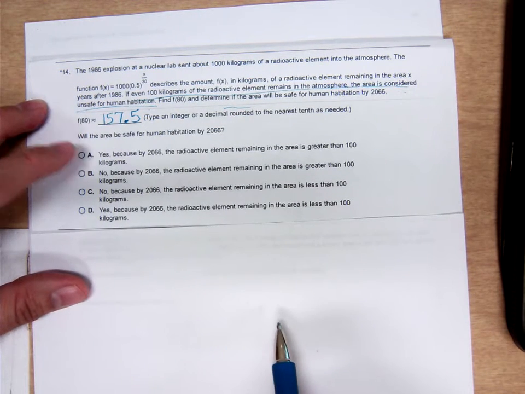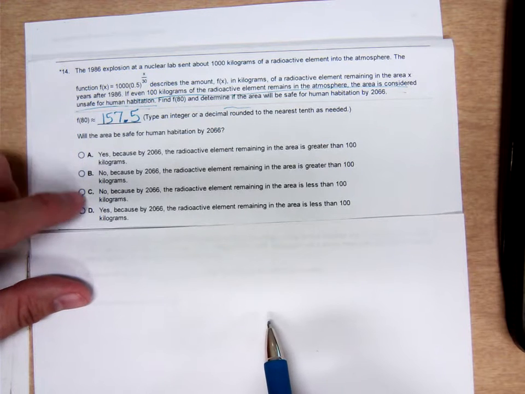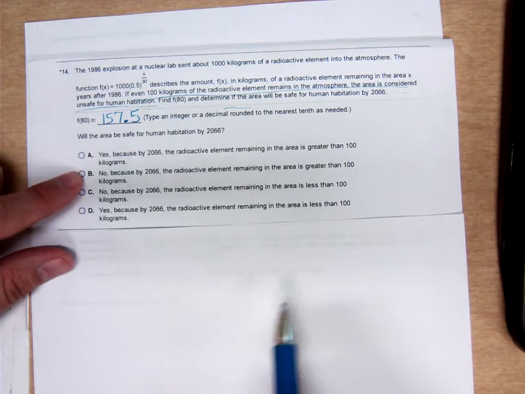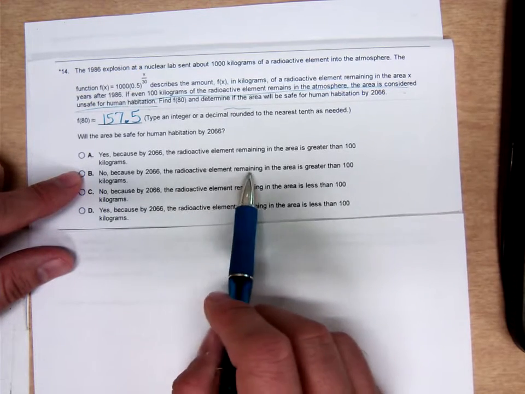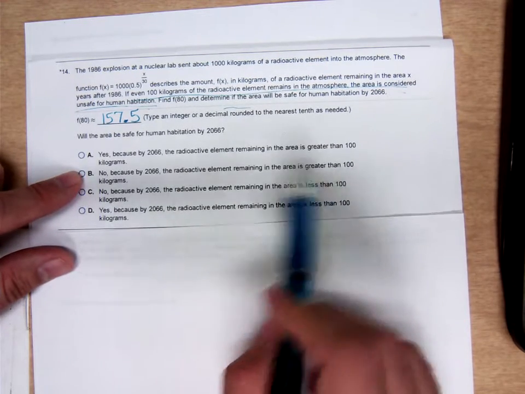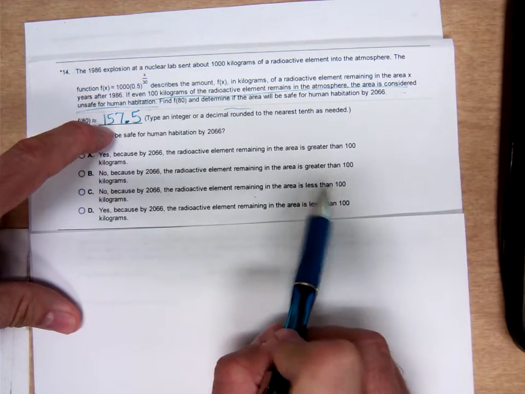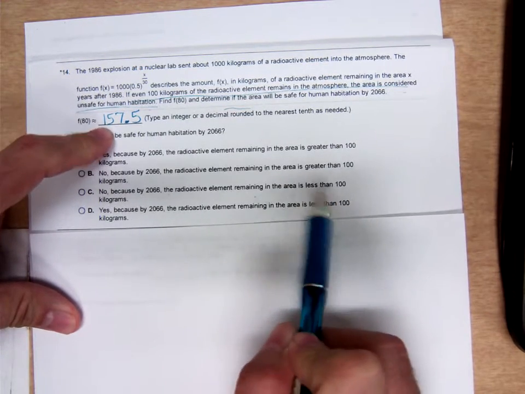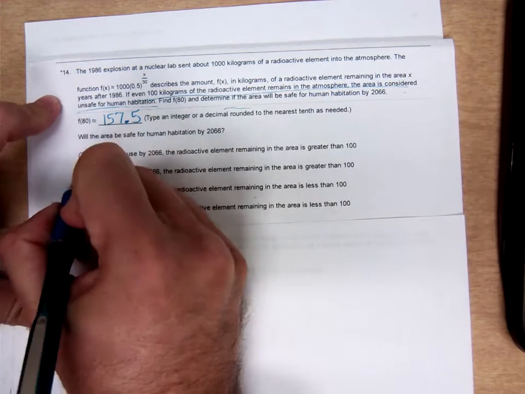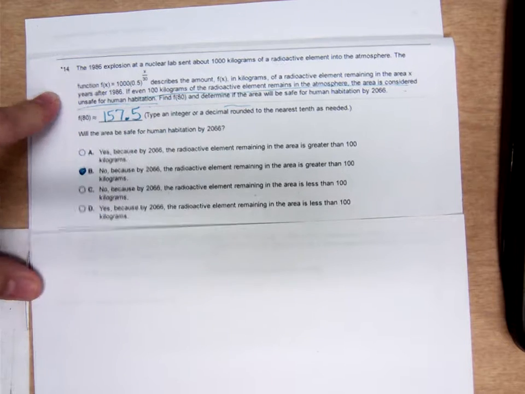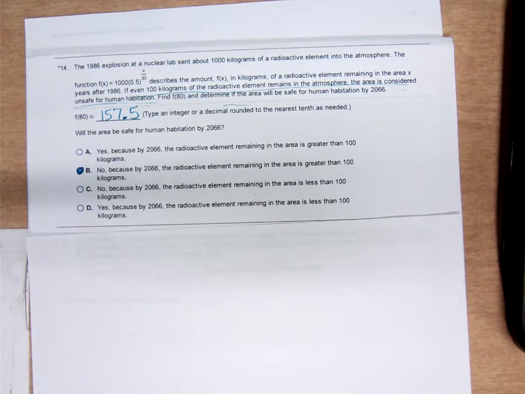Well, no. Now there's two of these that say no. Which one's the right one? No, because the element remaining is greater than 100, or no, because the amount remaining is less than 100. Well, if it's less than 100, it's considered safe. So we're going to choose no. No, it will not, because there's more than 100 kilograms.